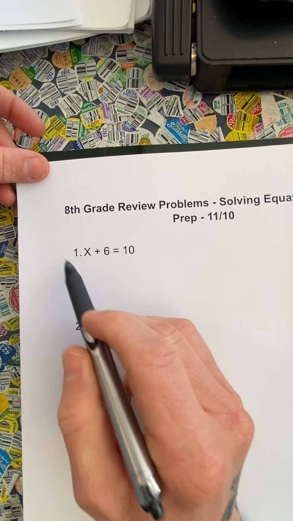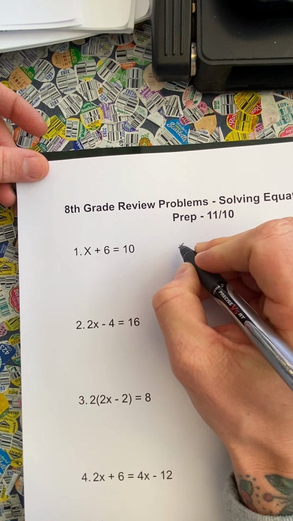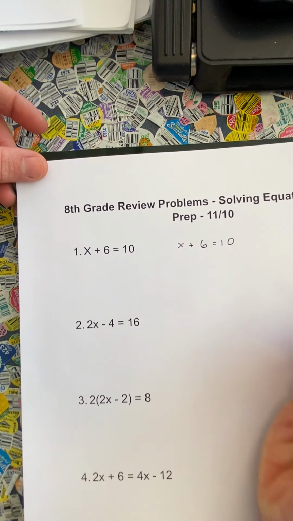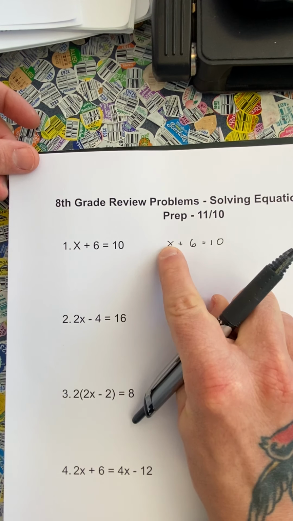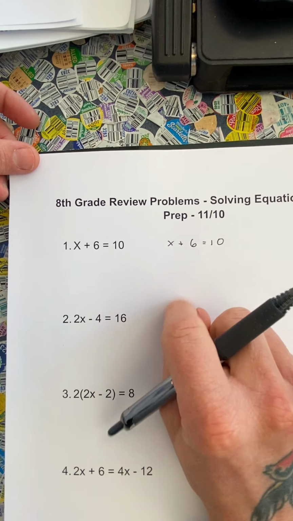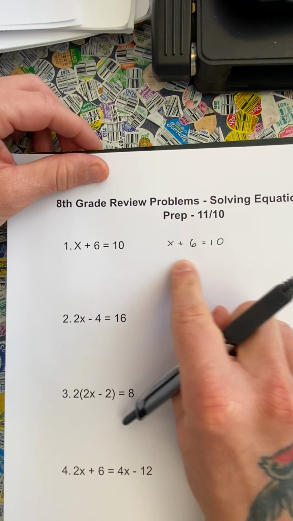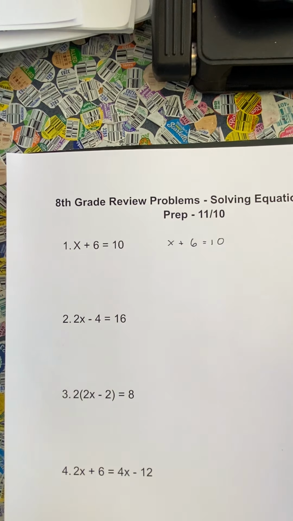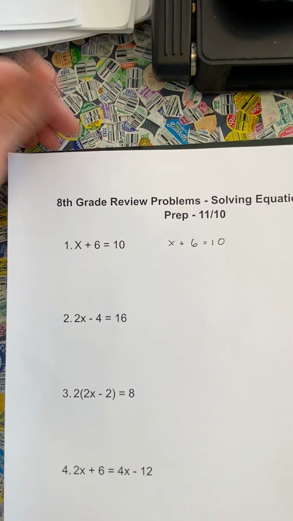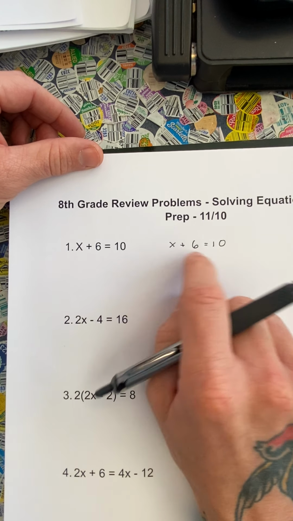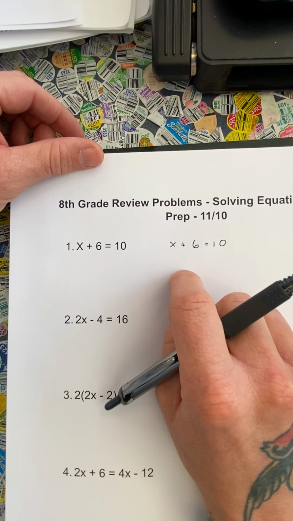So let's look at this first one, right? X plus 6 equals 10. So remember what this means. Something plus 6 is equal to 10. We're trying to figure out what is that something? What does this variable stand for? I know so many of you can just look at this and know that x is equal to 4, right? Because 4 plus 6 equals 10. But remember how we solve these.